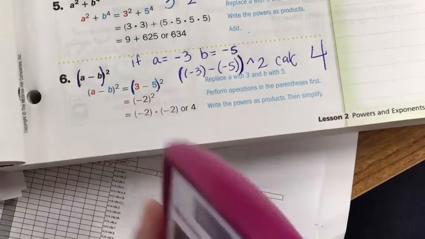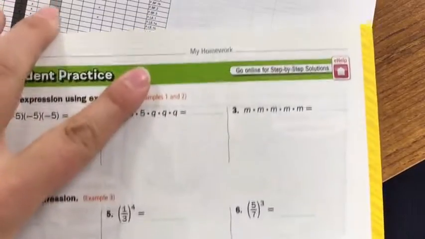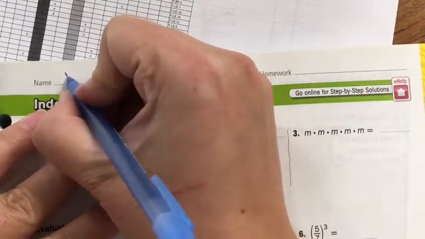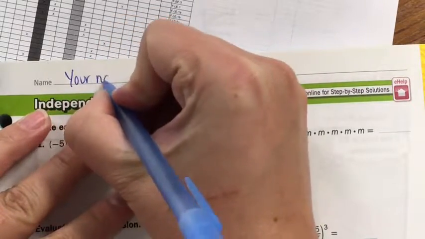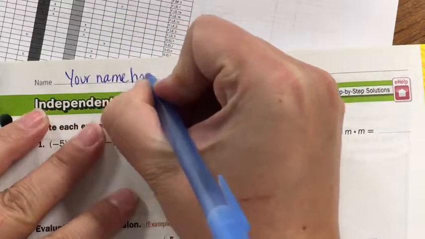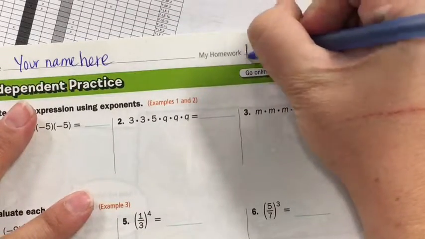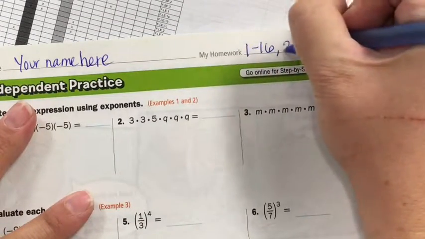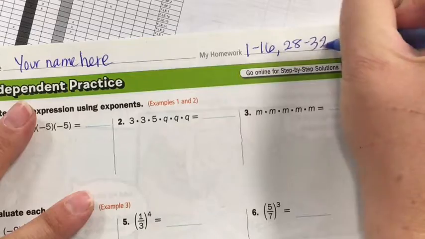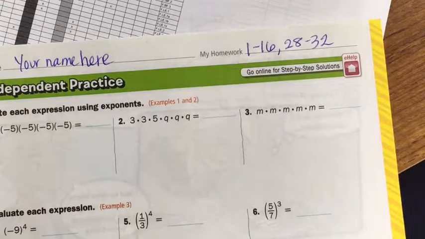So that's the lesson. The homework for this lesson, so this is your page. Please make sure to put your name here. And then the homework is numbers 1 through 16 and 28 through 32. That's your homework. Good luck.